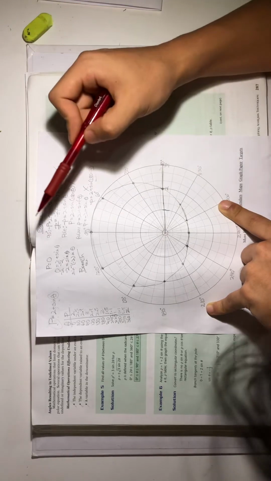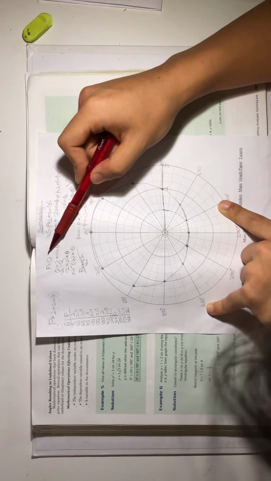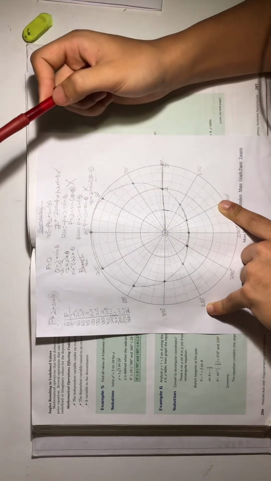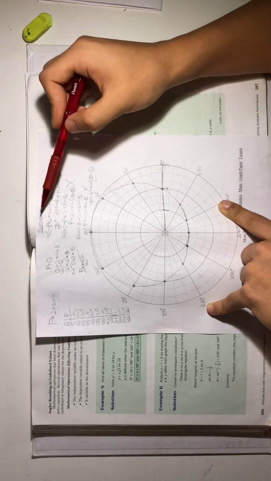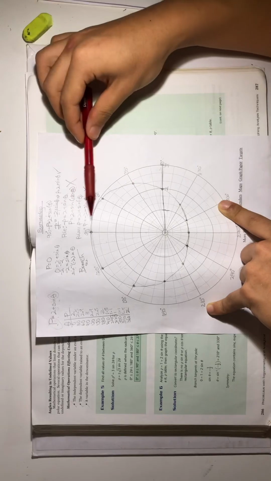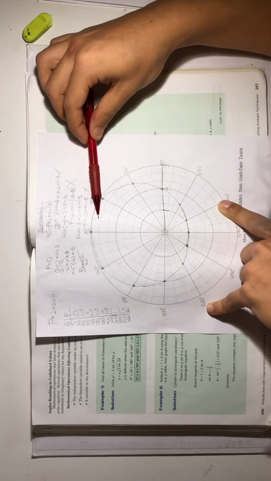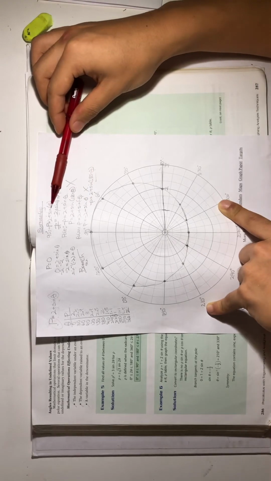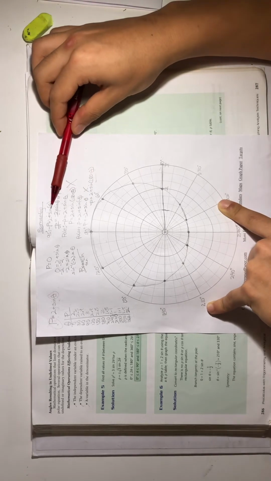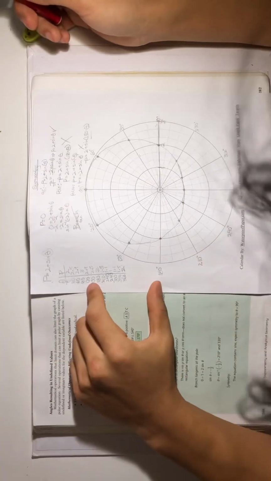Then we solved how to find whether there's a branch tangent in the equation. And then we have solved for symmetry, what kind of symmetry there is, if there is not a certain symmetry, or if there is. And we have also solved whether there are any undefined values in our equation.